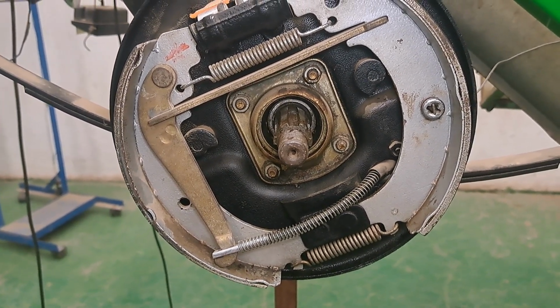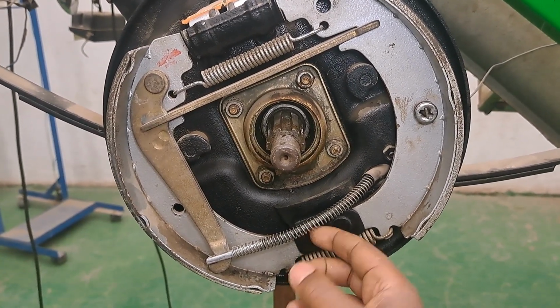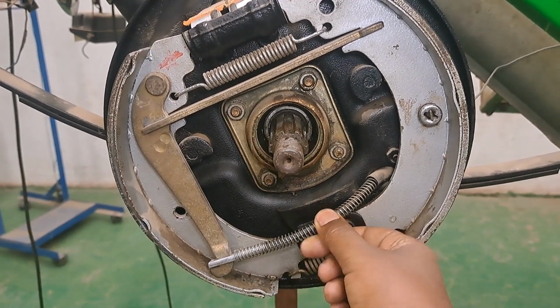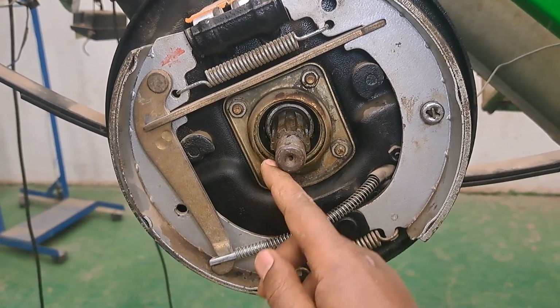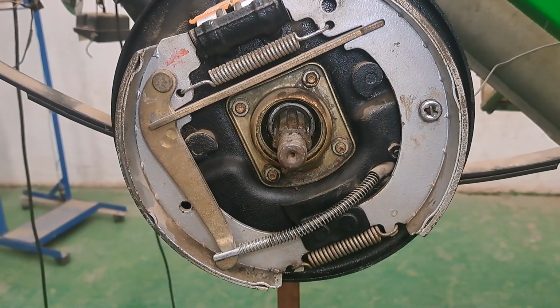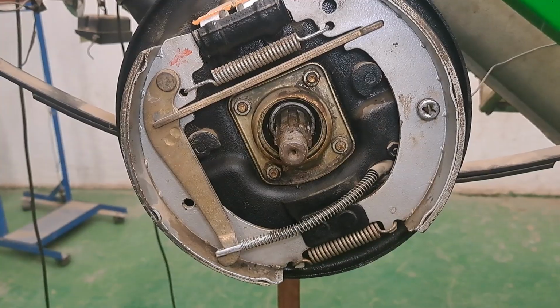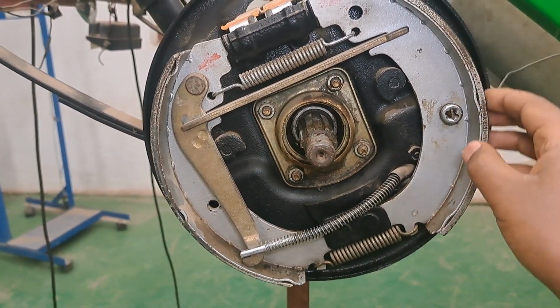So this is how the parking brake is activated. And when the parking brake is released, this will become free again. Then the lever will be returned, and these springs will return the entire assembly back to the zero position.